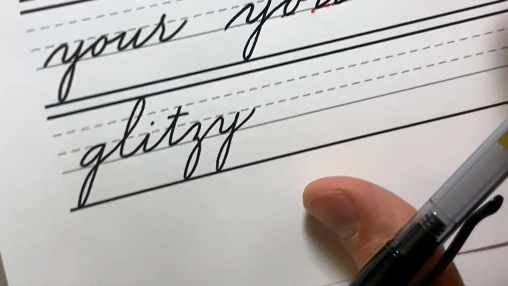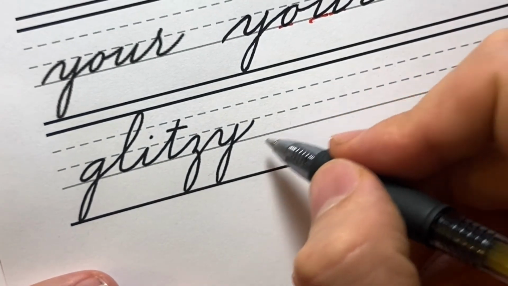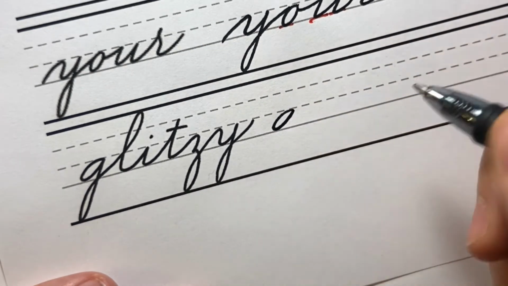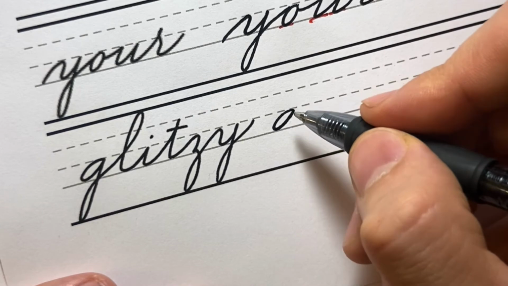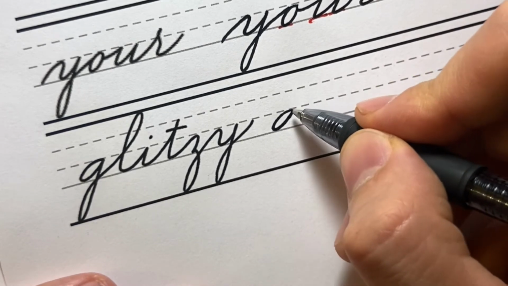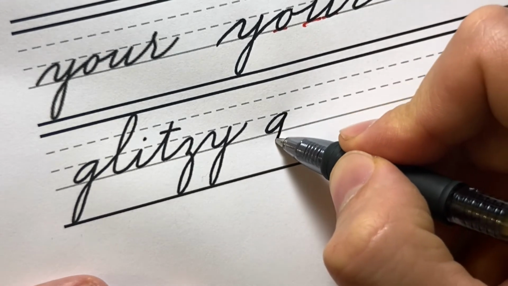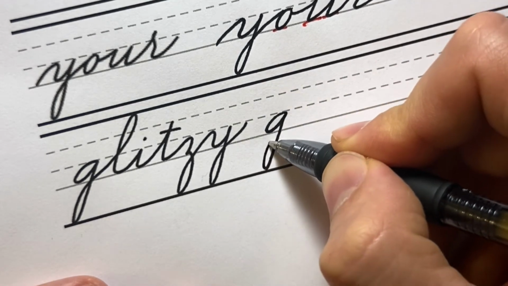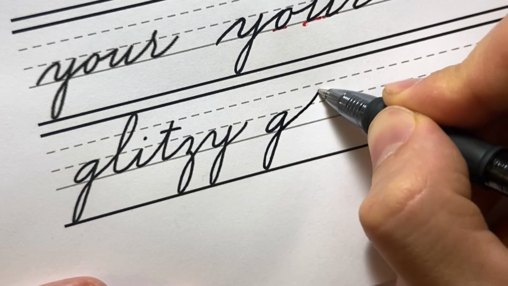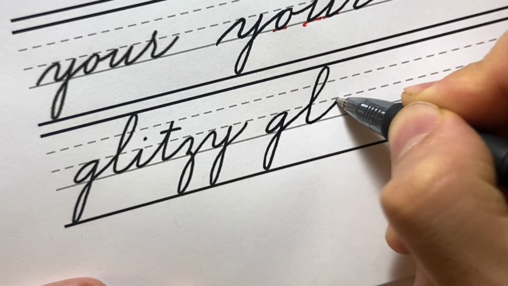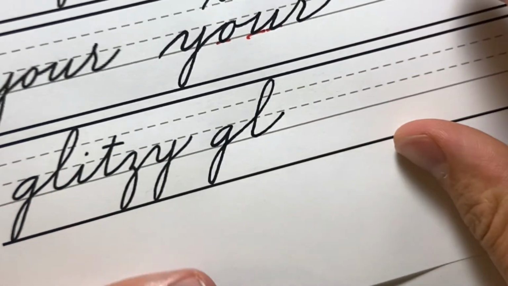All right, glitzy. Lots of opportunities to mess this one up. See how I do. I'm going to omit the entry stroke because we don't need it when we're starting a word with that A shape. And I'm going to go from this descender to ascender, one of the hardest moves in handwriting, crossing at the baseline, going up. And then I'm going to stop here, move my page.